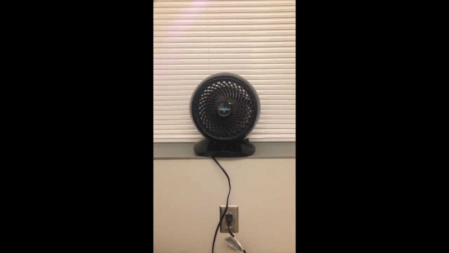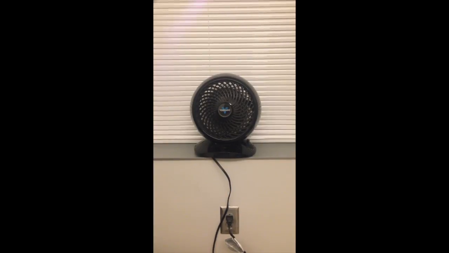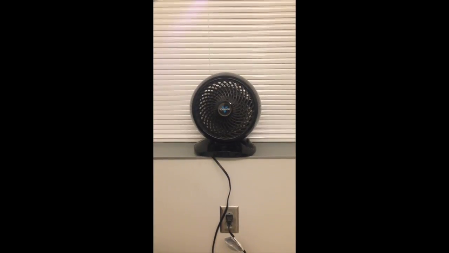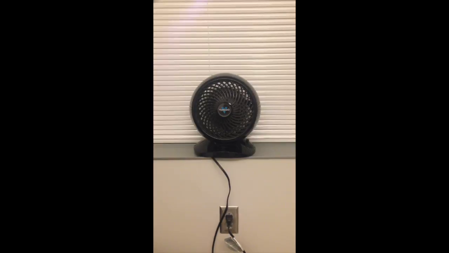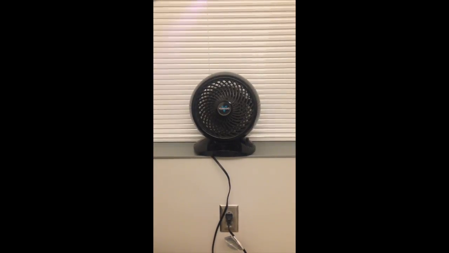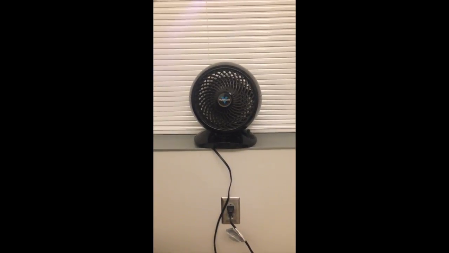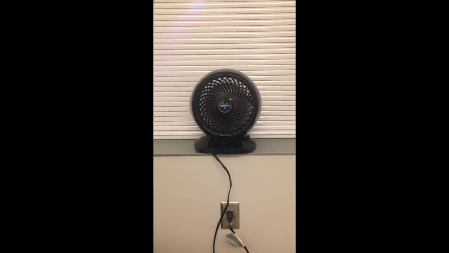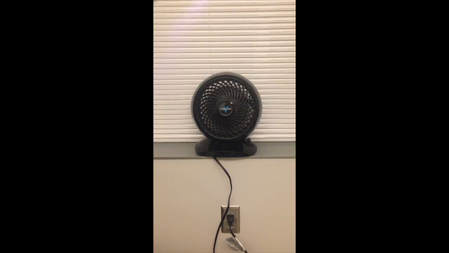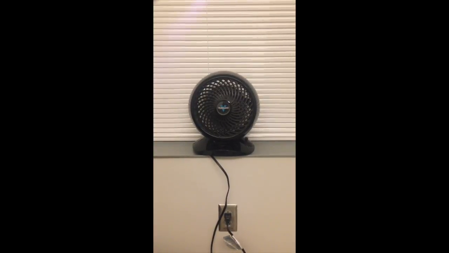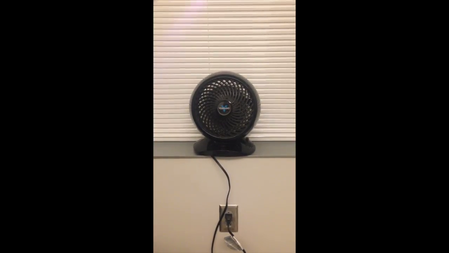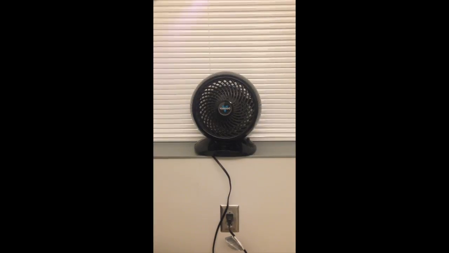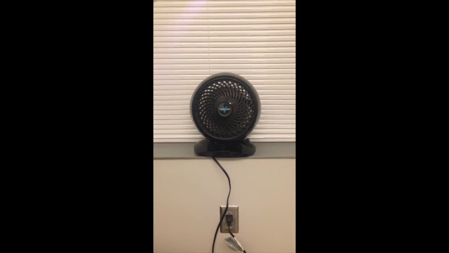To find out the cost of using this fan every night for 1 year, we can multiply 2.5 kilowatt hours times 365 days, which is 912.5 kilowatt hours. And if 1 kilowatt hour is 16 cents, it costs $146 to run this fan every night for 8 hours for 1 year.